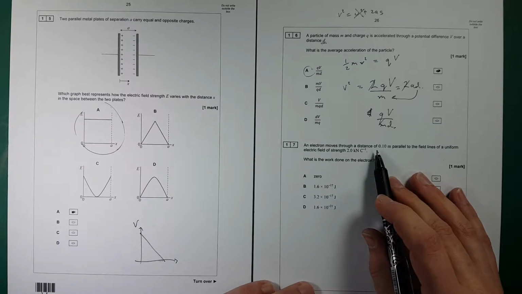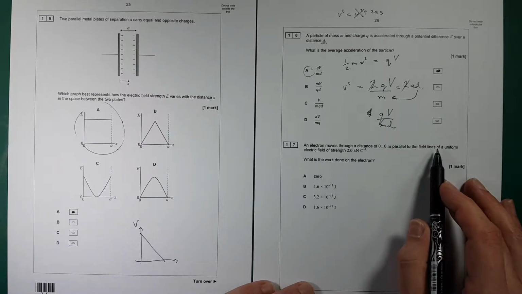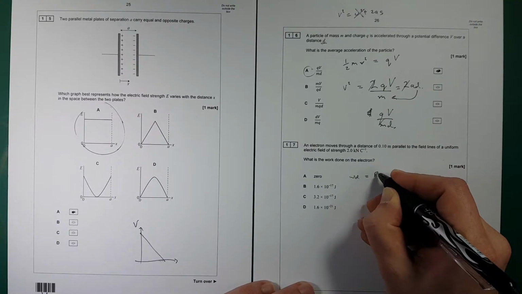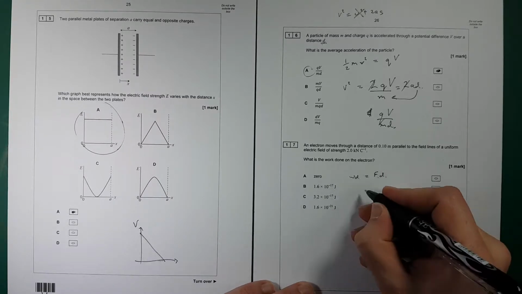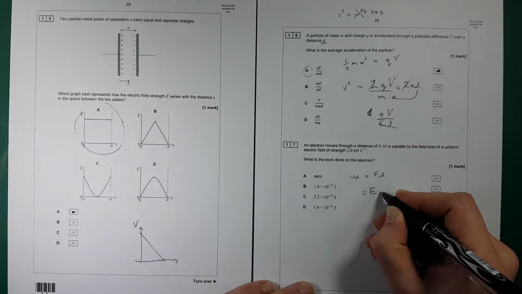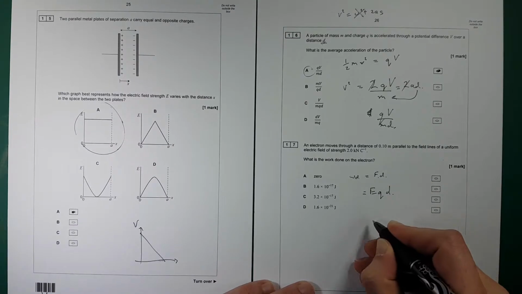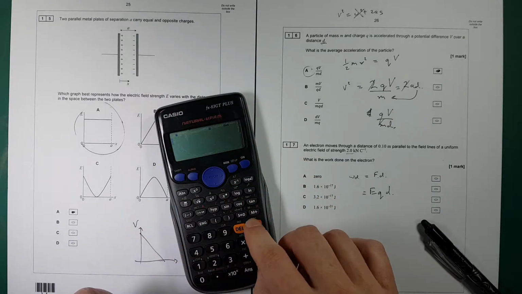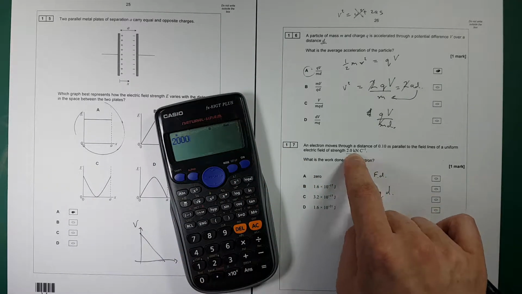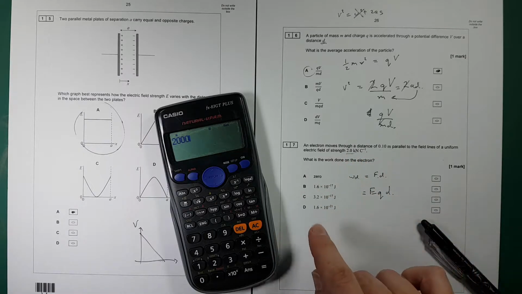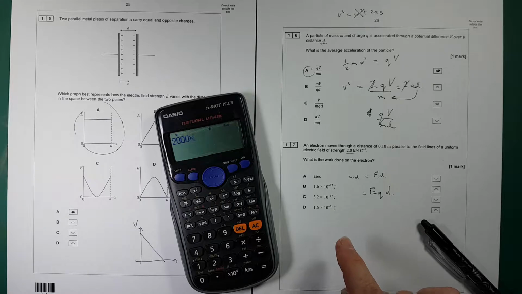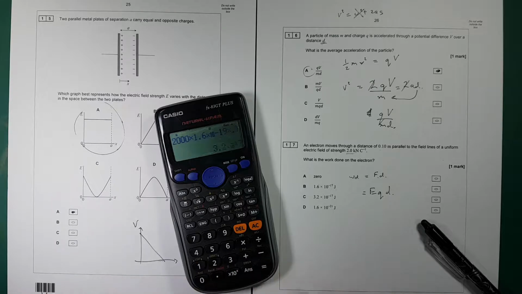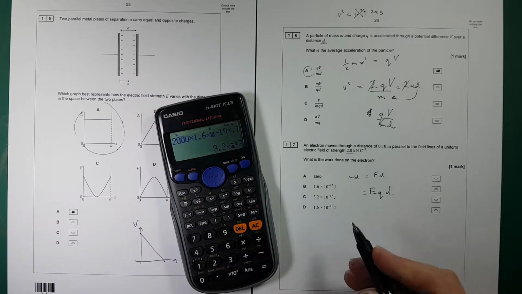An electron moves through a distance of that parallel to the field of force. What's the work done? Well, the work done on anything is equal to the force times the distance moved in the direction of the force. So the force is the electric field strength times q. The distance is still d, and I think we've got everything now. So we can just shove all that into the calculator, and we have 2,000. Watch units on multi-choice, they like to change units around. Times q, 1.6 times 10 to the minus 19, times 0.1 is equal to this here.